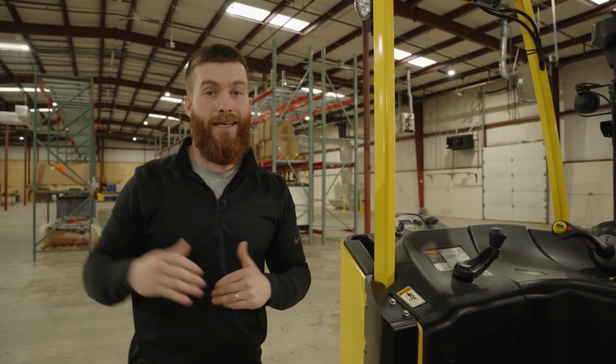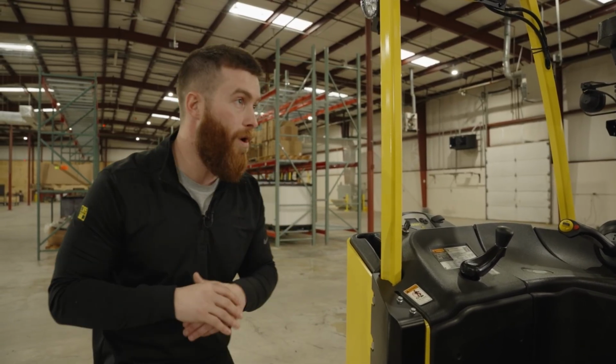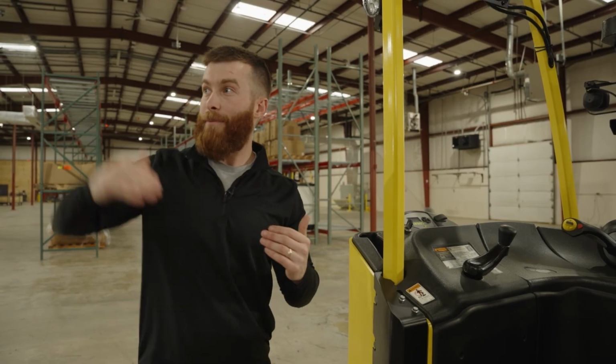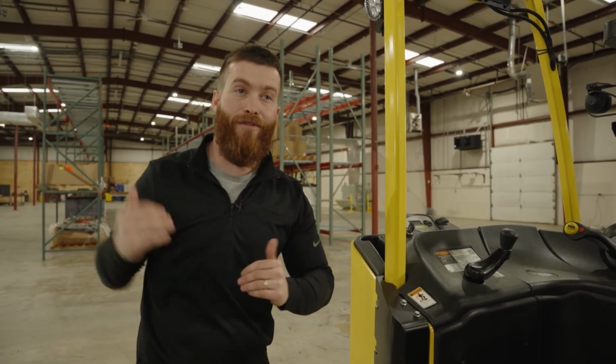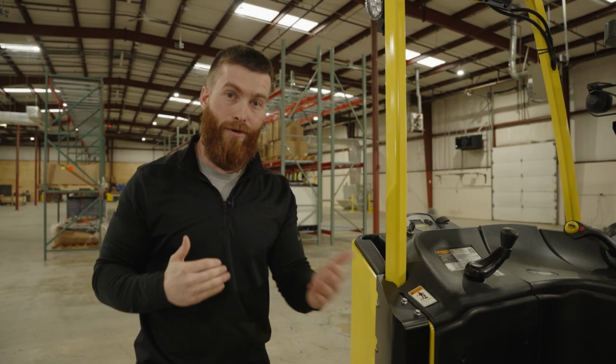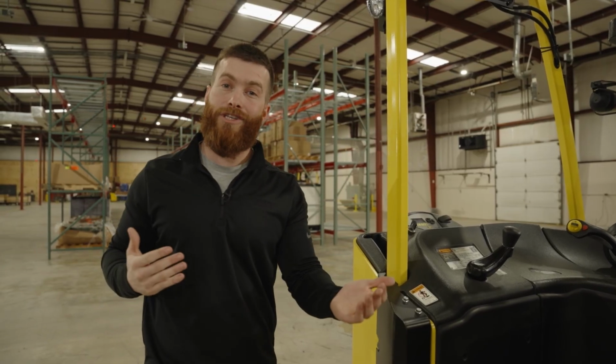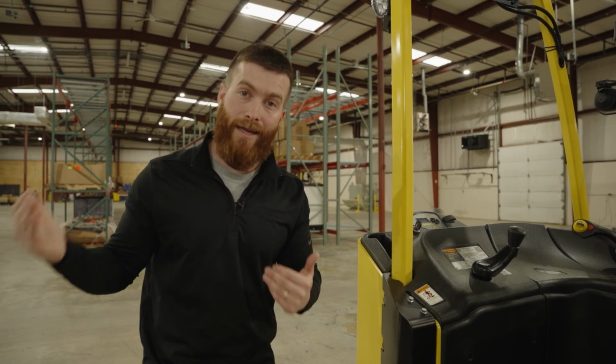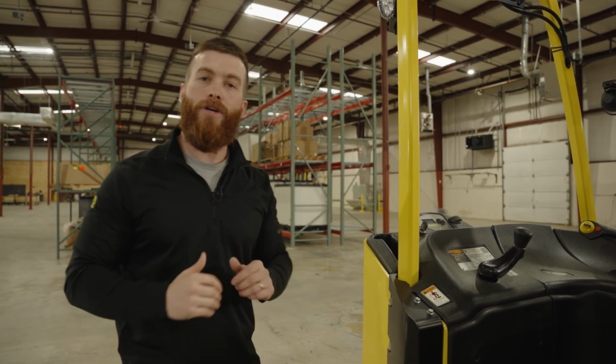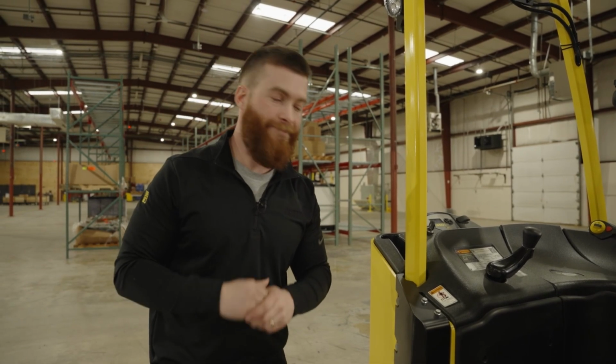Lifting my mast can give me less acceleration because I don't want to ever be in the case where I'm carrying a load, let's say above the overhead guard, and I'm going full speed. I could throw that load. Tilting forward may give me less hydraulic functionality than if I was at a 0 degree or negative back tilt. So let's get on the truck and I'll show you a couple of those things.